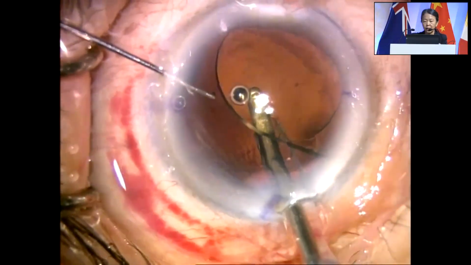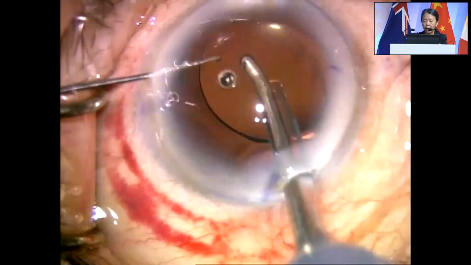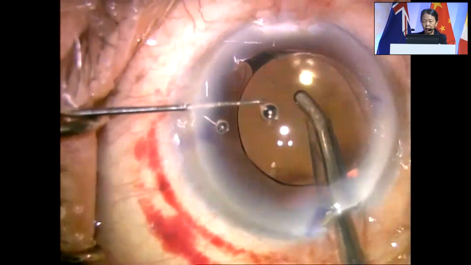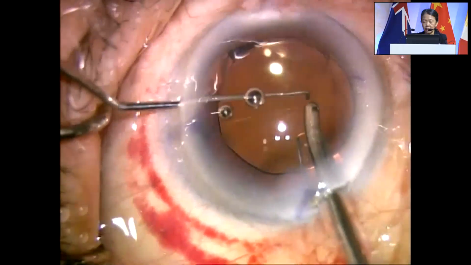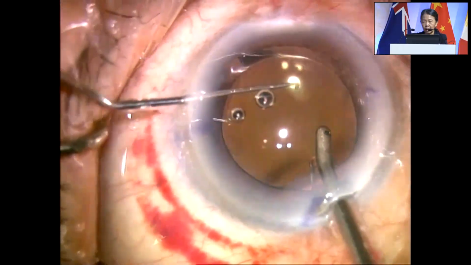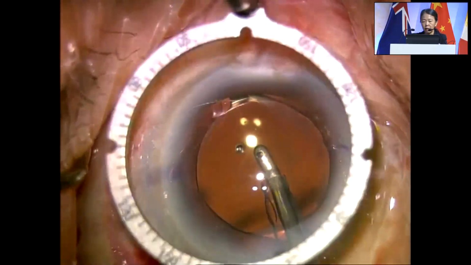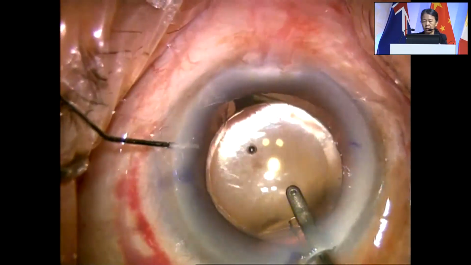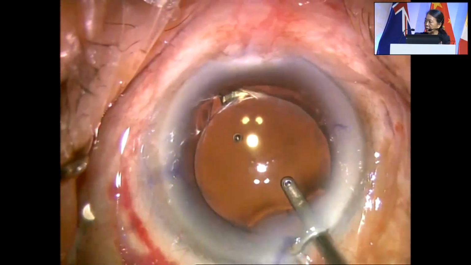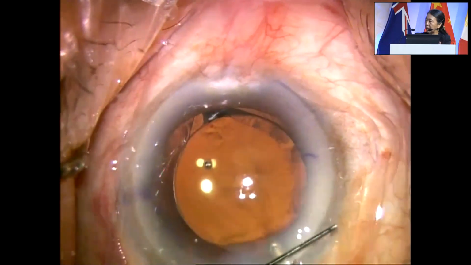I do think it does depend on your haptic design, but I have used the Alcon platform for many years in my practice, and I did not see any movement even with any capsule change. You want to comment on this, Dr. Titiel or Ramamurthy?